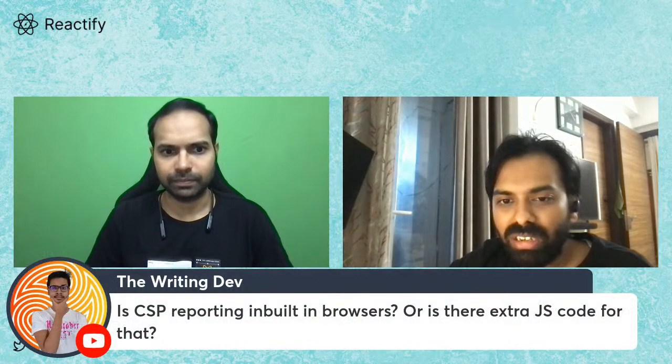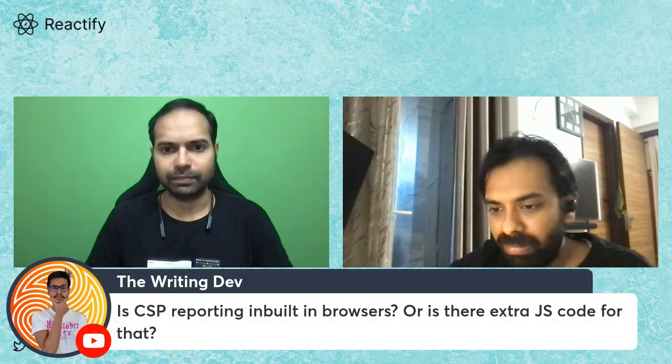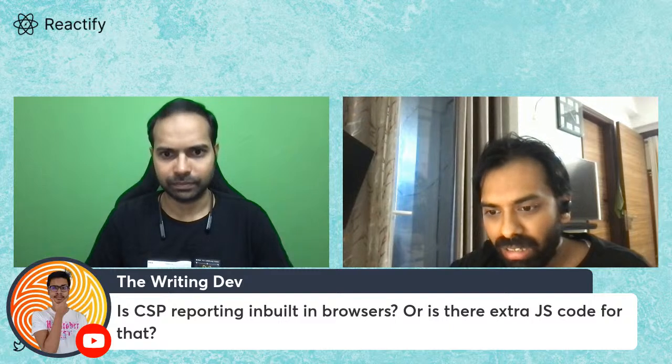I only went for report mode till now. If it sees any violations, it's just going to make the POST call, and it's going to be async, and it's not going to stop your site from loading anything else. So I don't believe that it's going to be much of an impact.